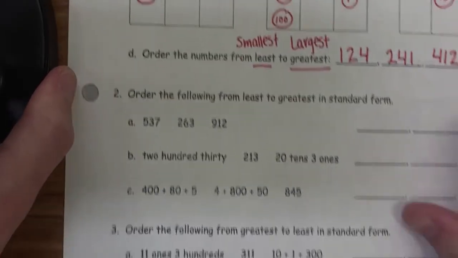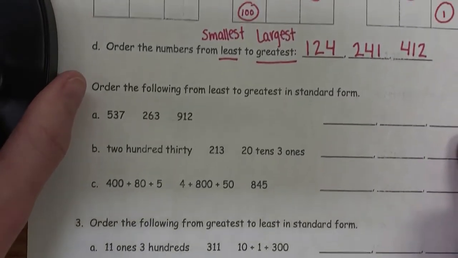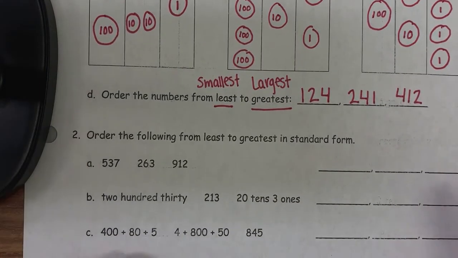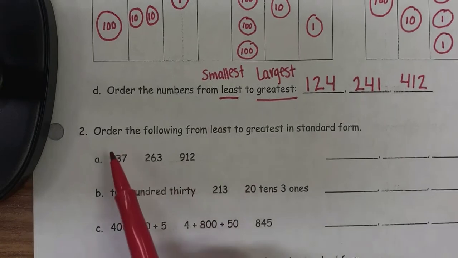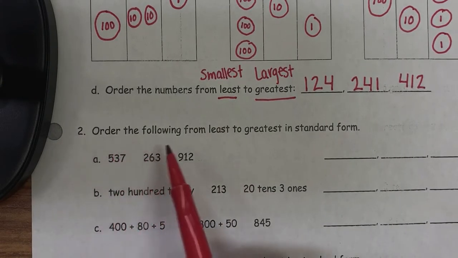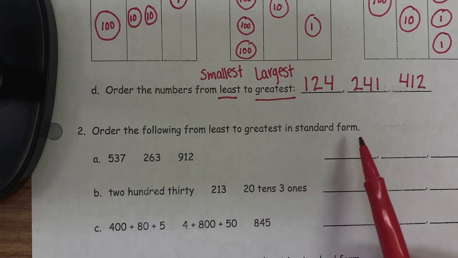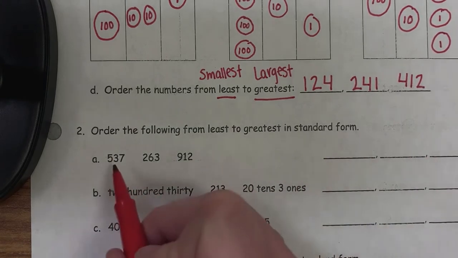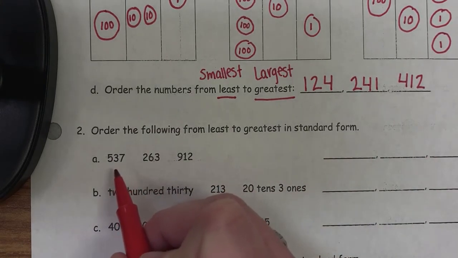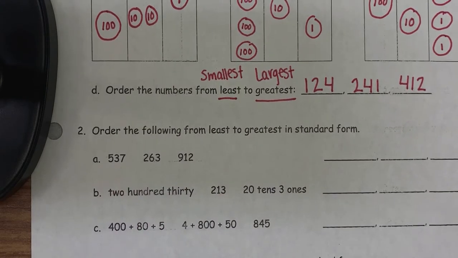All right, so now let's look at number 2 here. So number 2 asks us to order the following from least to greatest in standard form. So standard form just means that we're just using the regular numbers to write these out.